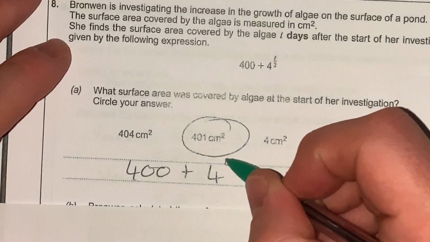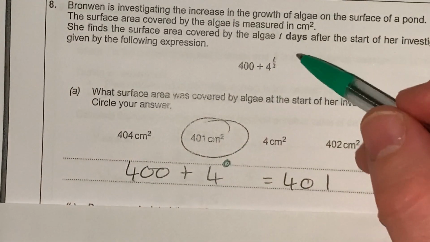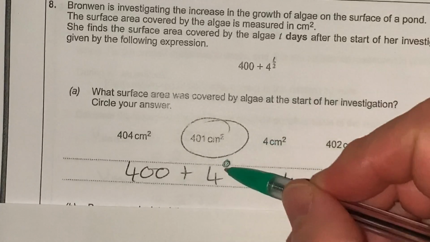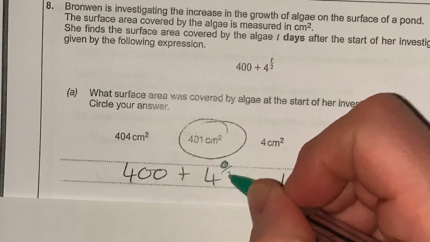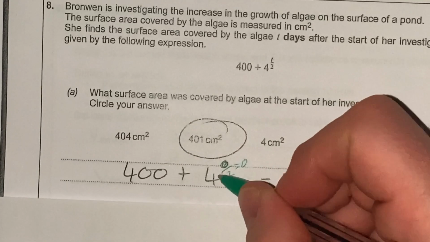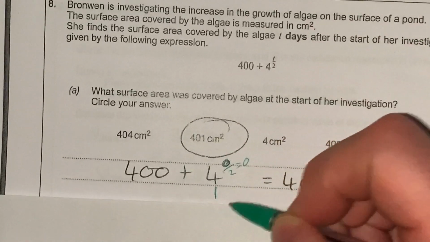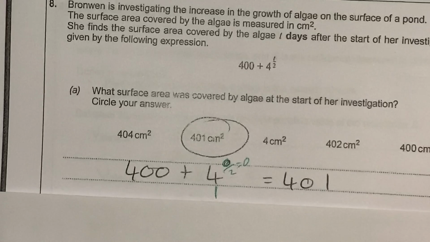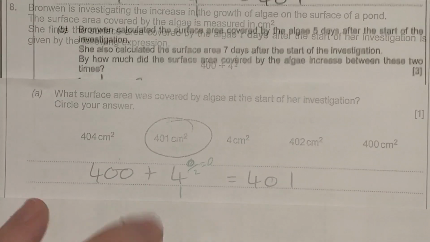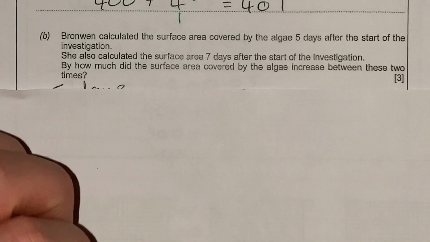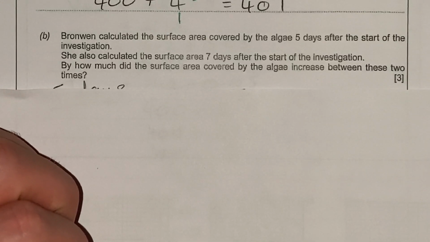So if T equals 0, anything to the power of 0, obviously 0 over 2, maybe I could write that in, 0 over 2 would go to 0, and anything to the power of 0 is always 1. So 400 plus 1 will give me the answer of 401 centimeters squared. Okay, for this one, it's really testing how good we are with indices now.